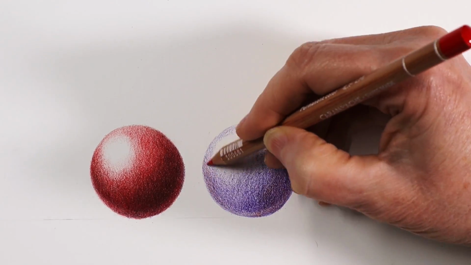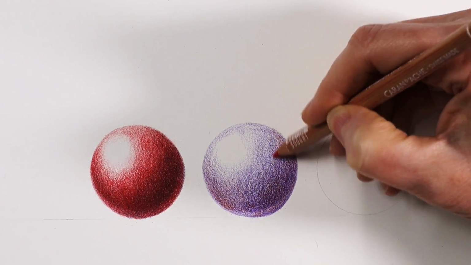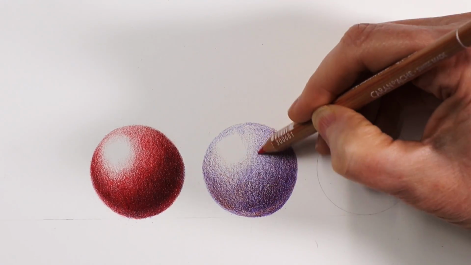Coming in with red, the analogous color to the purple, and building up the values with the layers of shading.